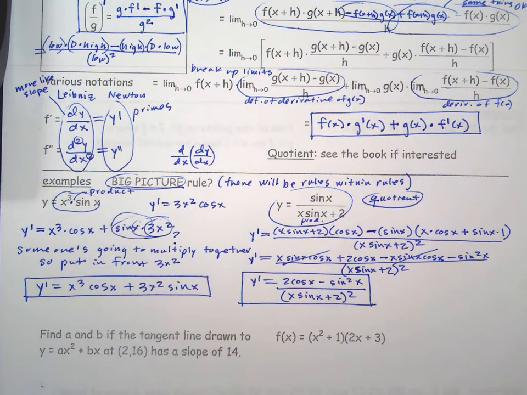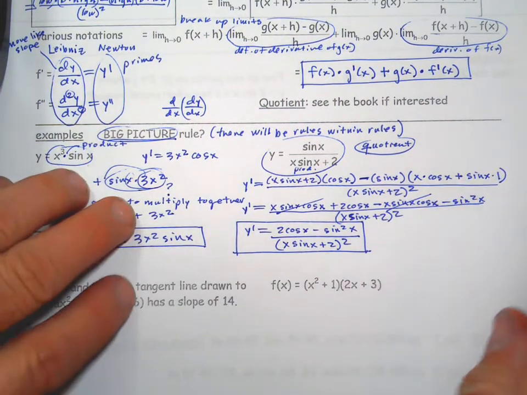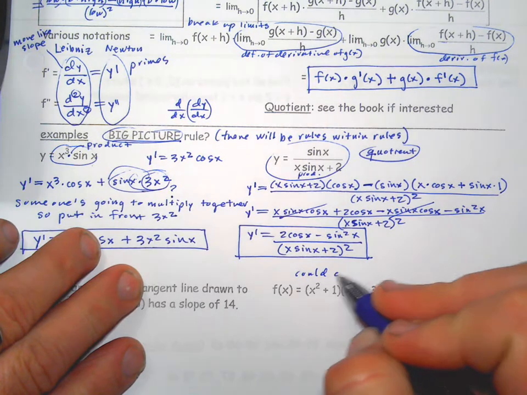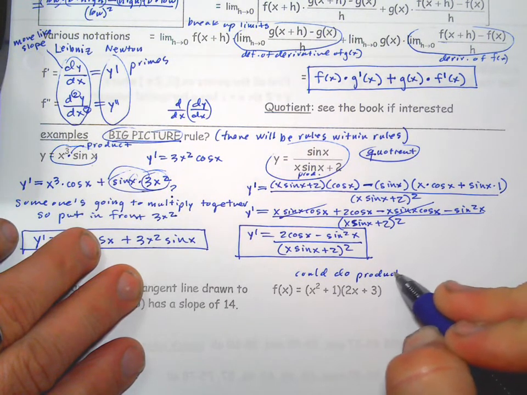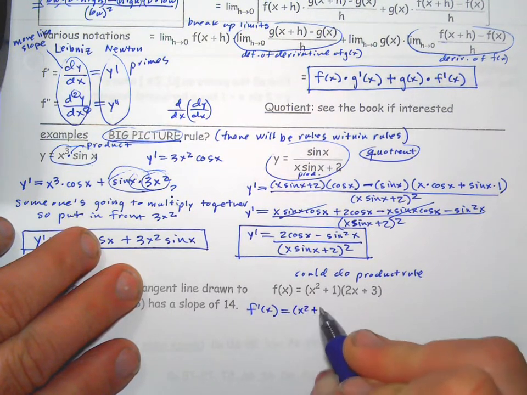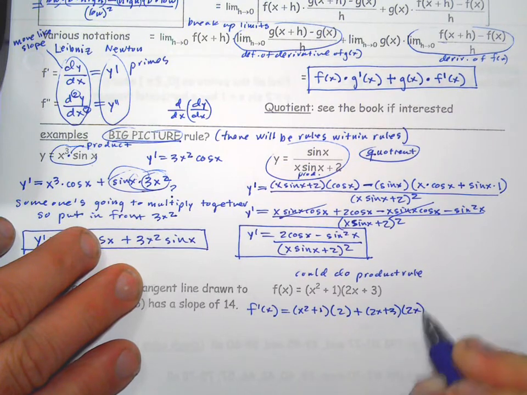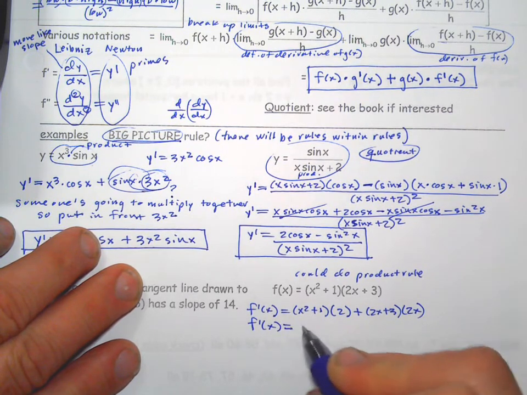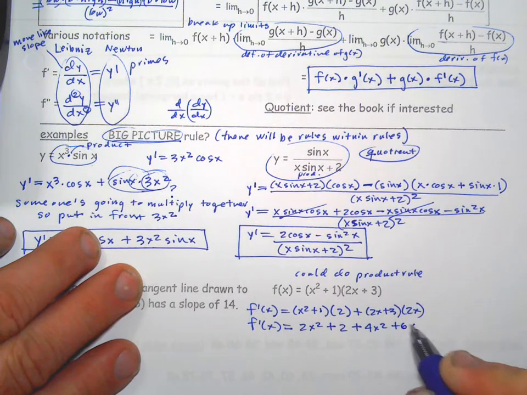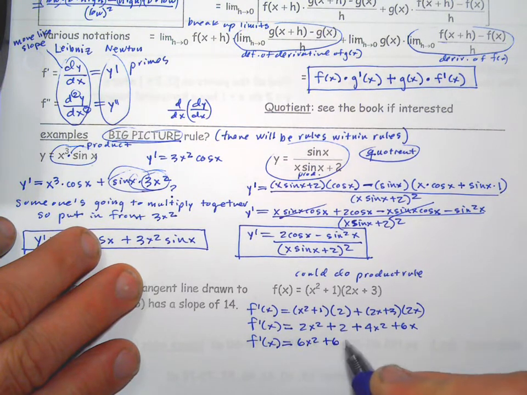Okay. All right. I got another one right here. We got a couple options here. We could do product rule. So let's try that. That would be f prime of x, first one times the derivative of the second one plus the second one times the derivative of the first one. And then distribute 2x squared plus 2 plus 4x squared plus 6x. Combine like terms, write it nicely. 6x squared plus 6x plus 2.